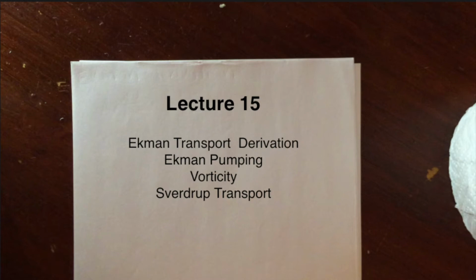Hi everyone! Today we are going to be covering a few topics and building on some of the Ekman concepts we have talked about in class so far. First we'll be deriving Ekman transport, which is the net effect of the Ekman spiral we talked about in class on Thursday. Then we'll discuss the role Ekman plays in ocean circulation, and we'll talk about Ekman pumping and the upwelling and downwelling associated with that.